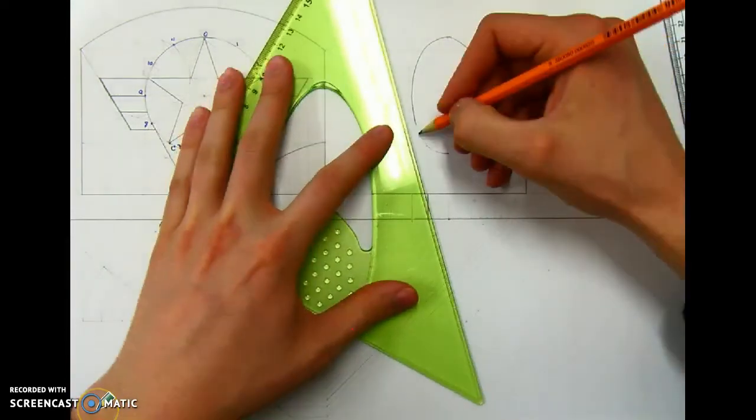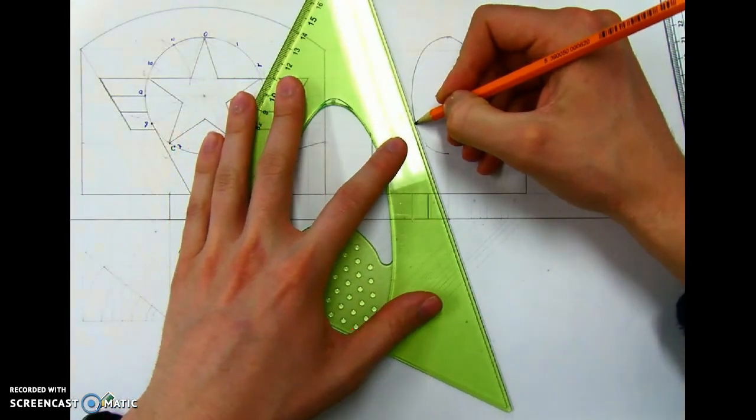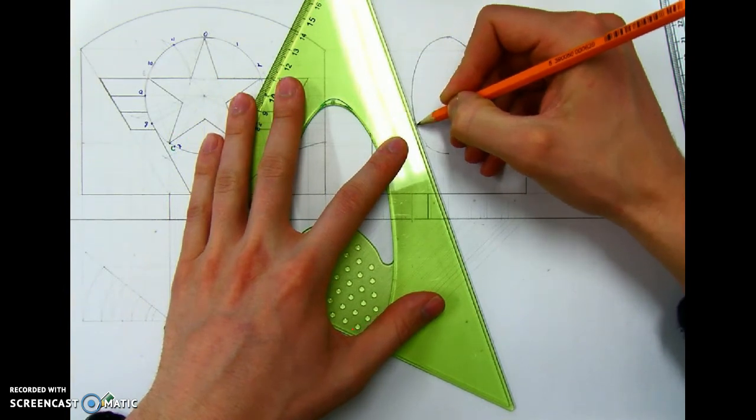And at this point, once you've located the points of the circle, finish off the rest of the detail.